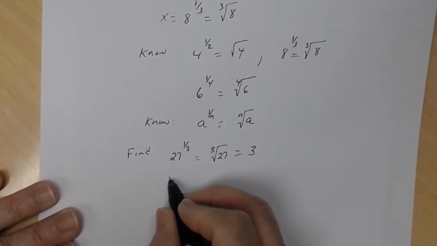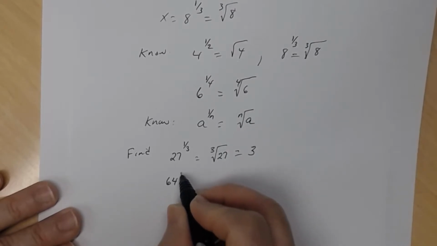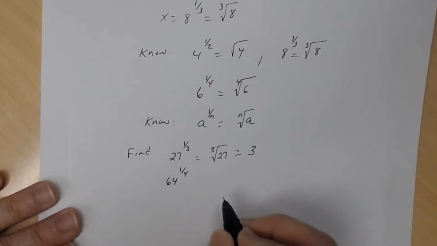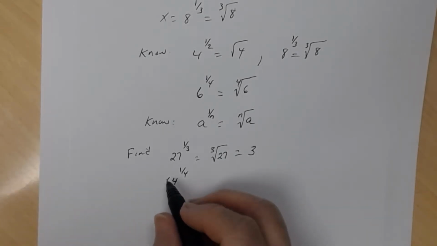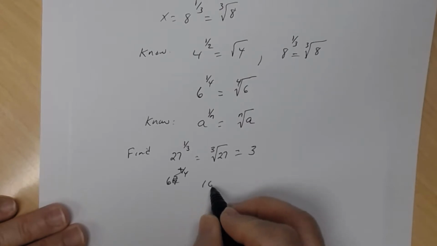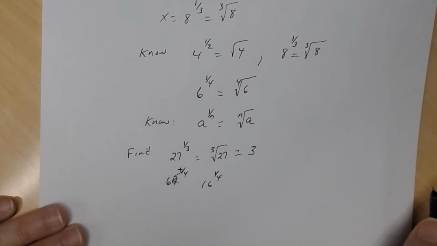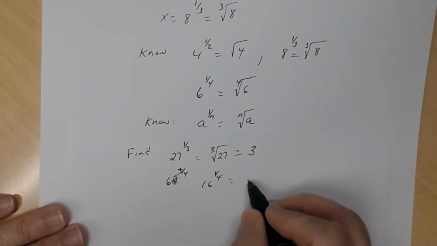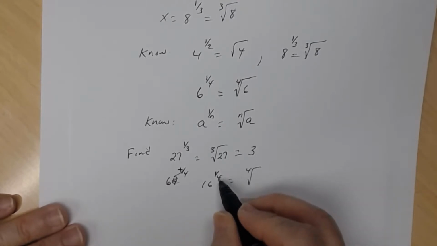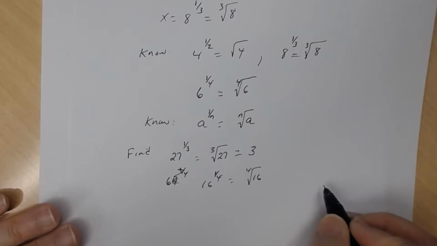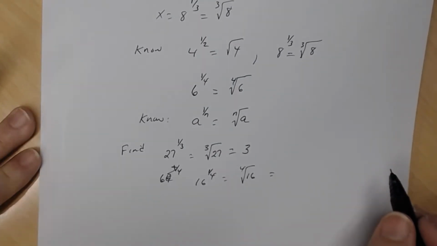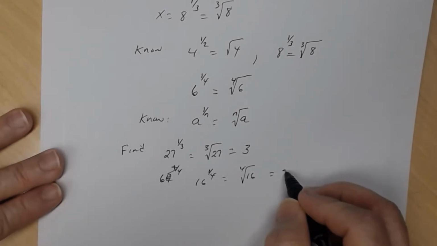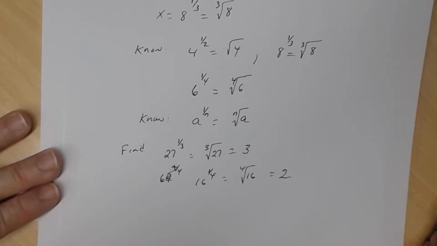All right. So if you had, let's say, 16 to the 1/4 power. So remember, that means the 4th root, the index is 4 because my denominator is 4. The 4th root of 16, and then the 4th root of 16 should be 2 times 2 is 4, 4 times 2 is 8, 8 times 2 is 16. So it'd be 2. Okay?